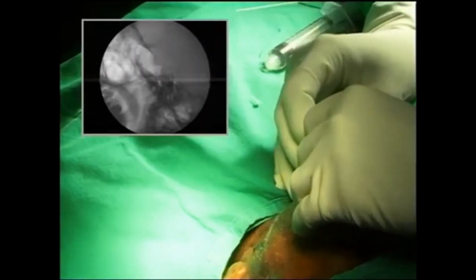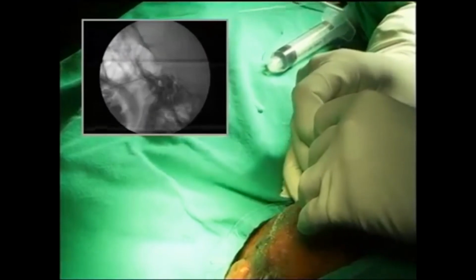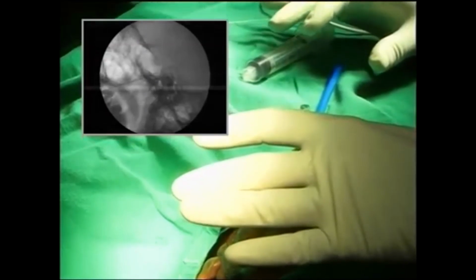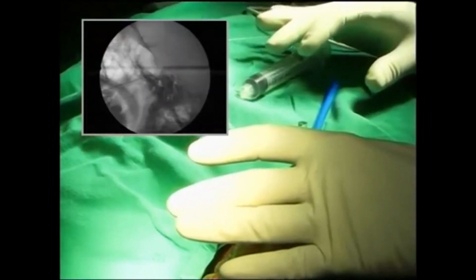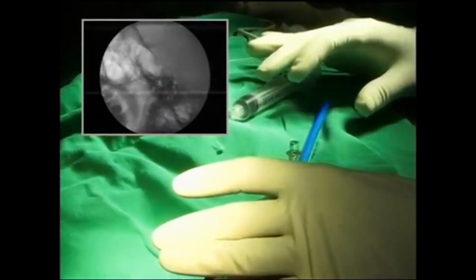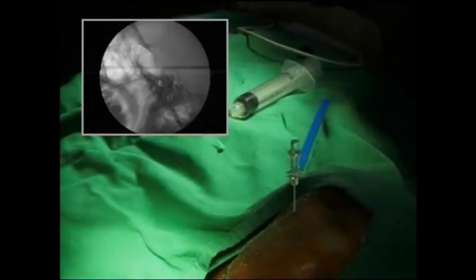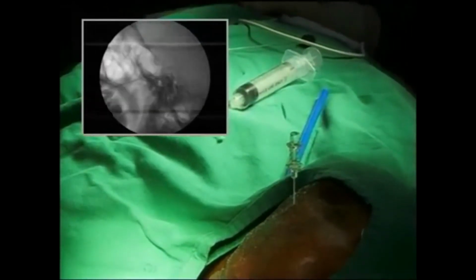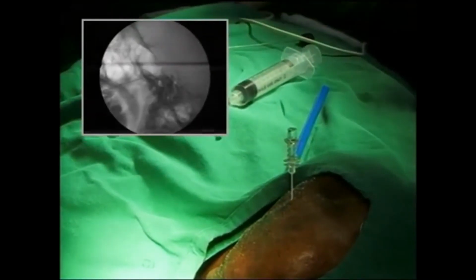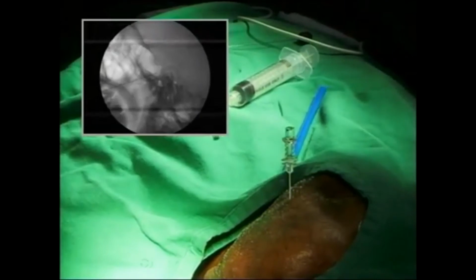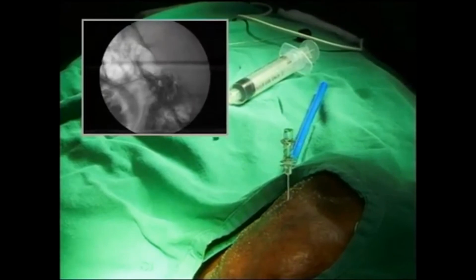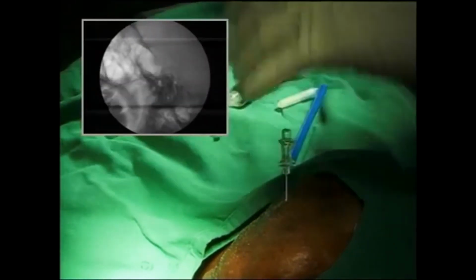Relax. Okay, I'm going to take a 2cc syringe and then do a negative aspiration. Give me a 2cc syringe. And then I'll stimulate again and then do it. Let me do a stimulation and then we'll do the thing.